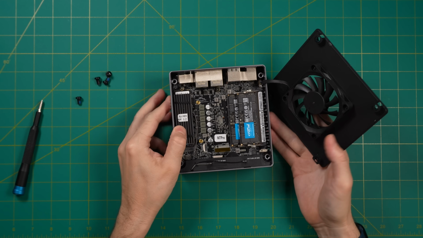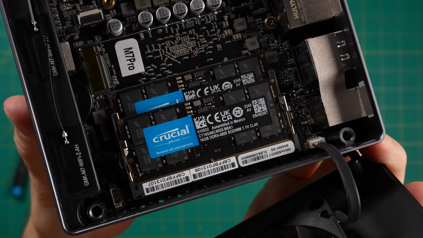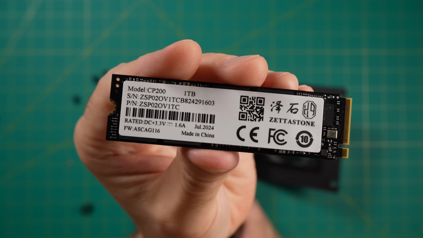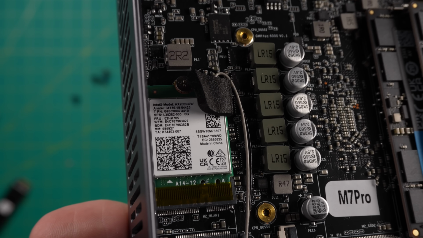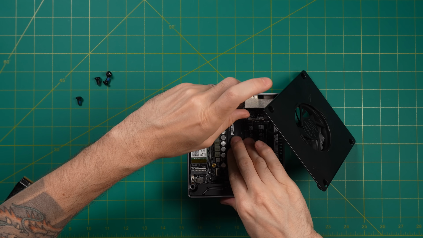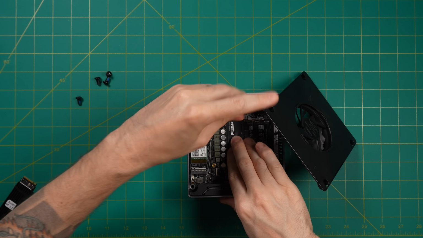We've also got some pretty good standard components, including Crucial DDR5 RAM. The M.2 storage is also from a brand called Zetastone, and then they also have Intel Wi-Fi 6 internal chips. And then finally, it's also got two M.2 storage bays, which means that you can expand the storage really easily.